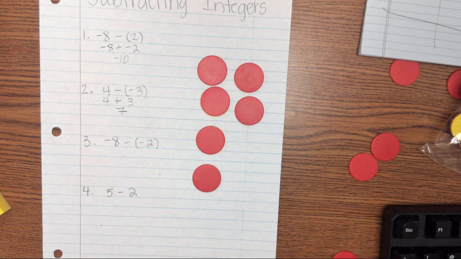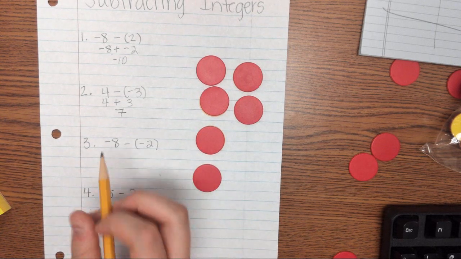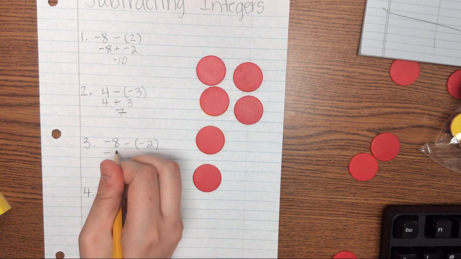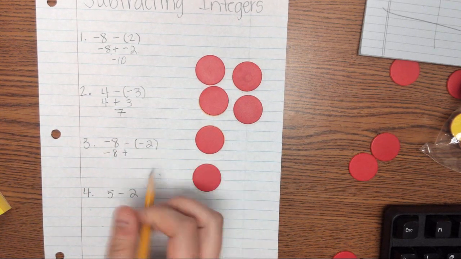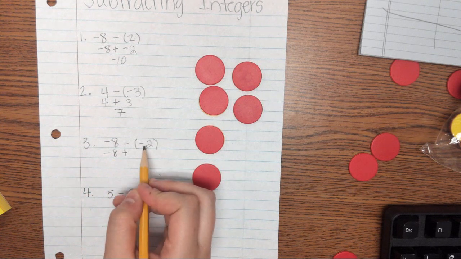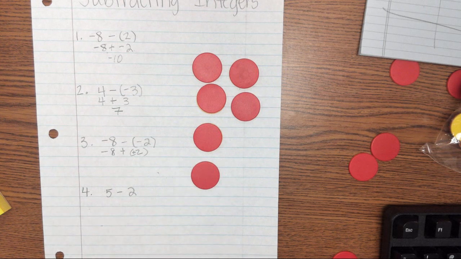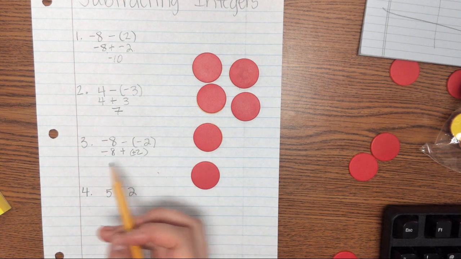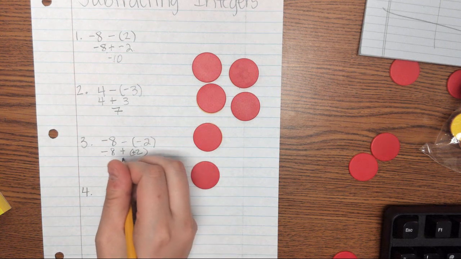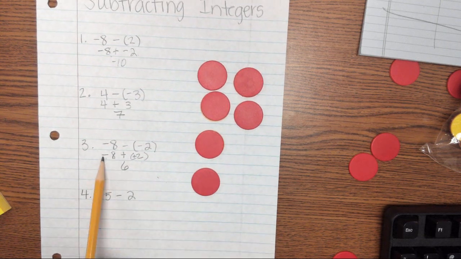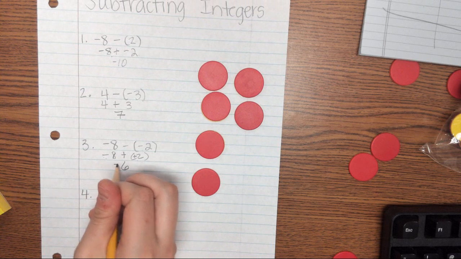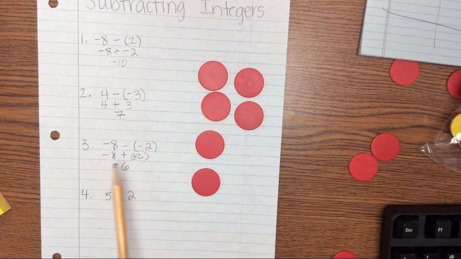So let's go ahead and use the rule and see if it gets the same thing. All right, add the opposite. Keep the first number, then add the opposite. What's the opposite of -2? +2. All right, so now we go back to our integer rules. These are different signs, so we subtract. 8 minus 2 is 6. Who had more to start with, negatives or positives? Negatives. And we have -6.